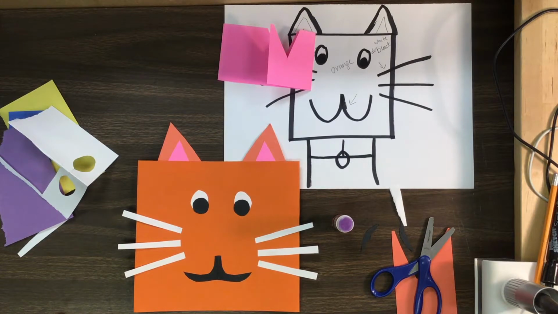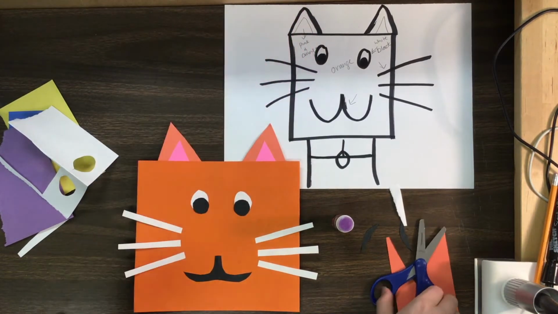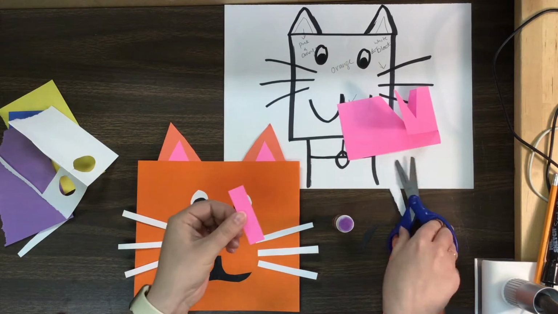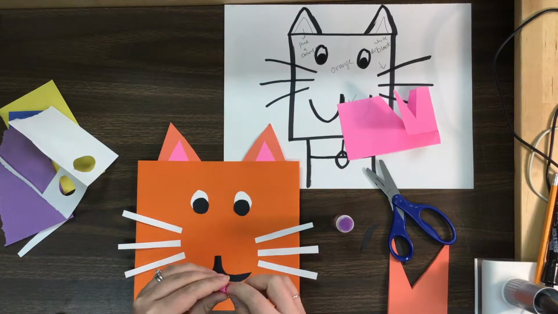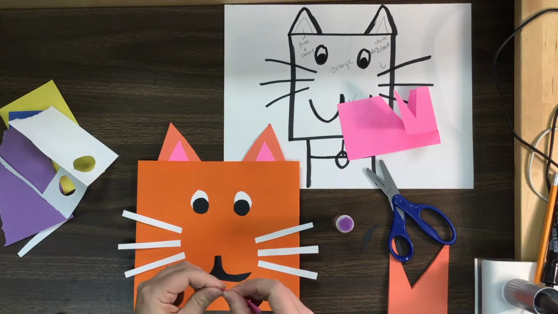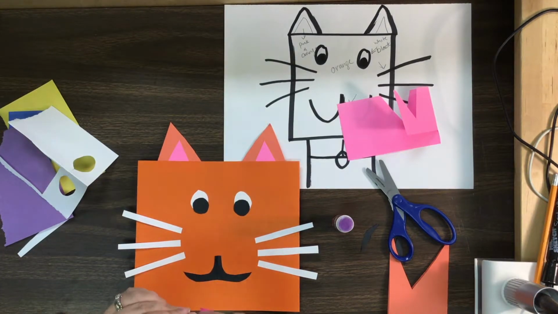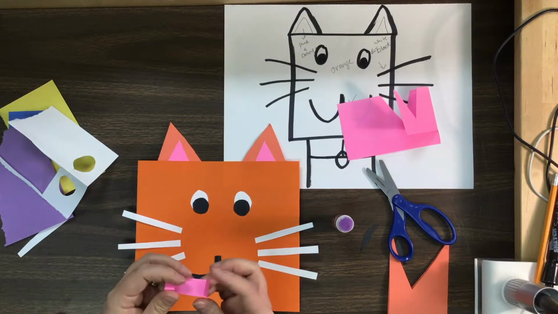The last thing we're going to do is add the nose, and we're going to make that three-dimensional as well. The first thing we're going to do is cut a strip that's a long rectangle for the nose. Next, we're going to fold in tabs just like we did on the sides of the face at the beginning of the project. So I'm going to fold each end in just a little bit. You can see I've got the two little tabs here.